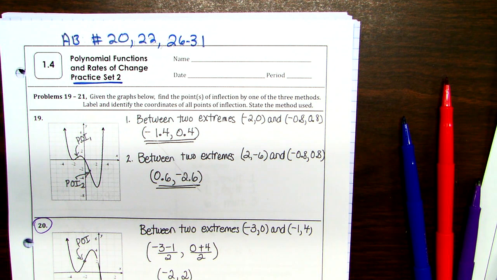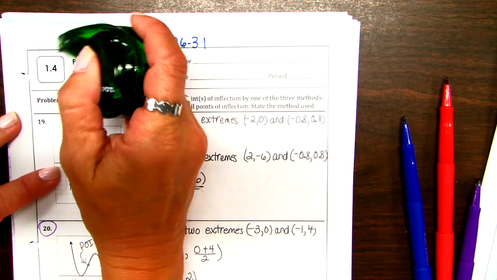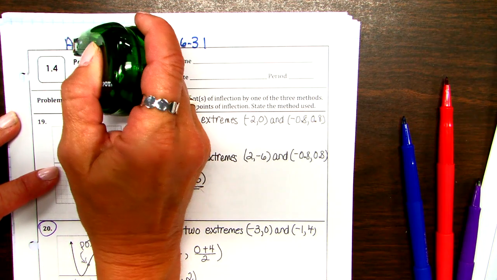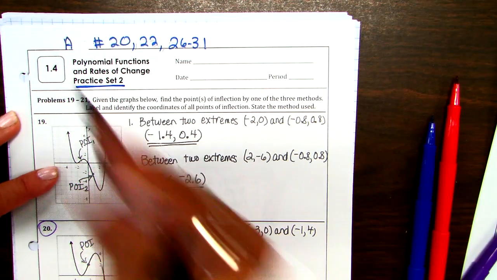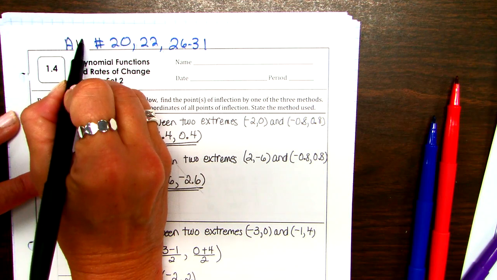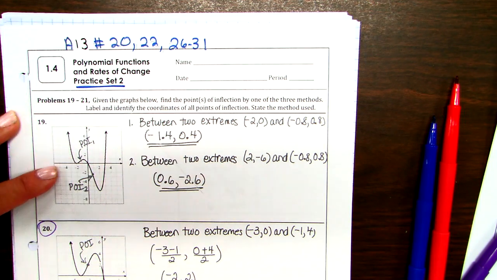Yeah, I know. It also looks like a B. Well, we had 12 yesterday, y'all. I usually go in order. Try to. Better.